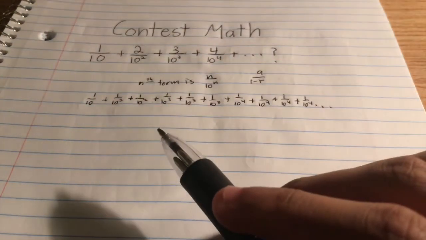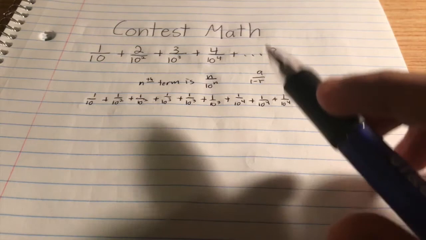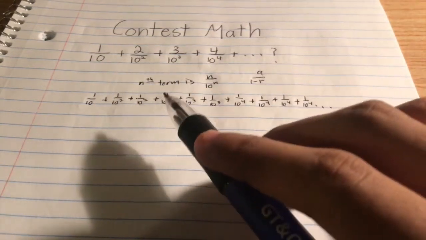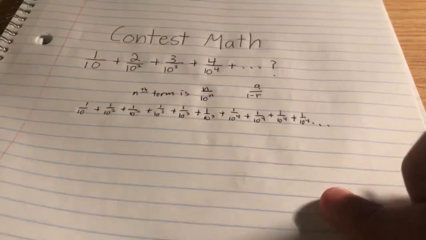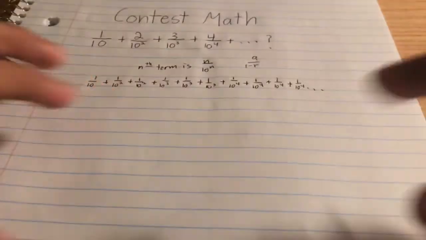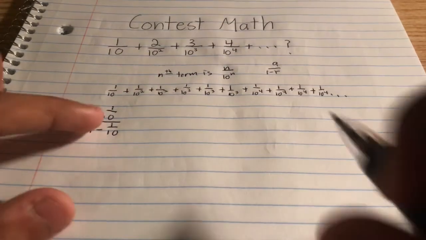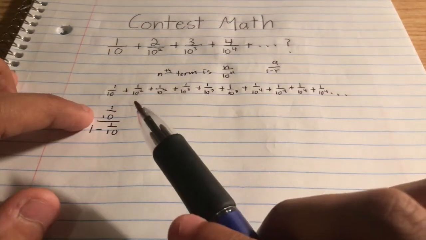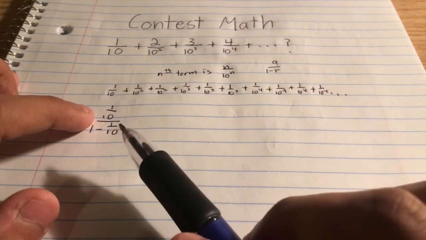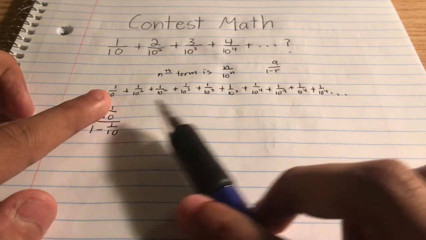So let's just do that. If we take a over 1 minus r for that series that's hidden inside this series, we get the same as what we had here. So we had 1/10 as our first term divided by 1 minus the common ratio, which is 1 over 10.